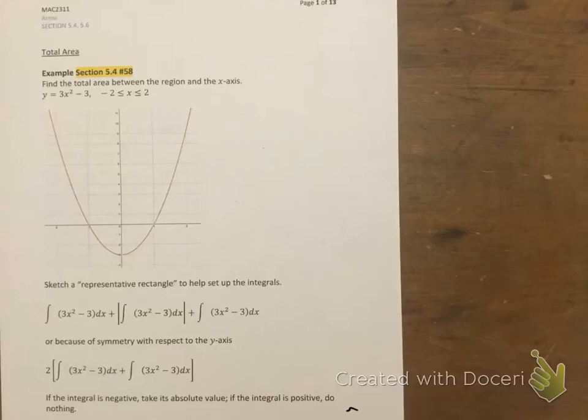This is the Calc 1 lecture for areas. It's the second of two parts of the area lecture. So please turn to page 7 in your notes.